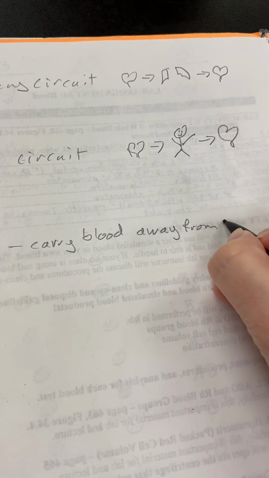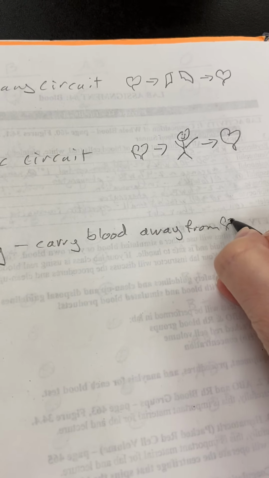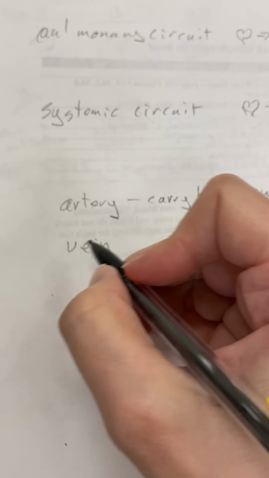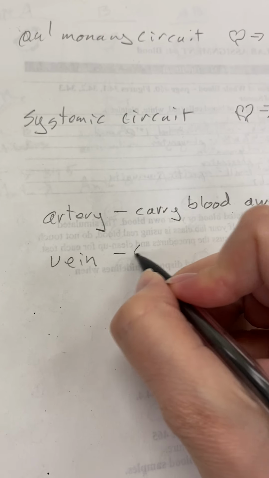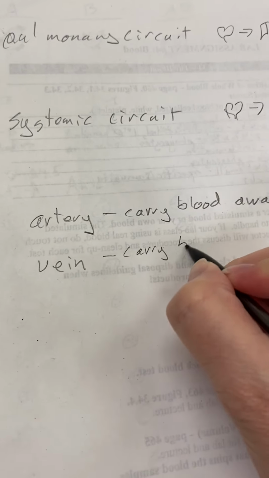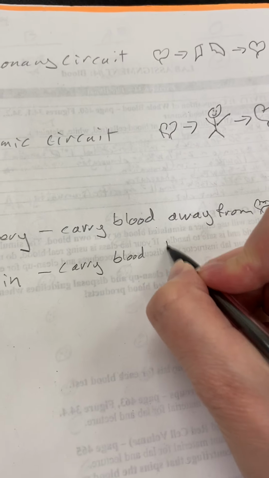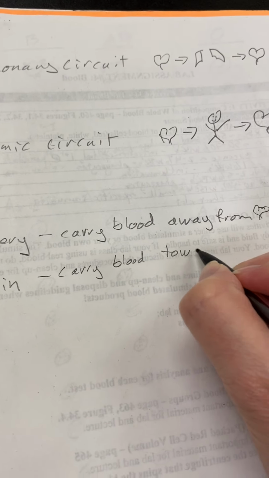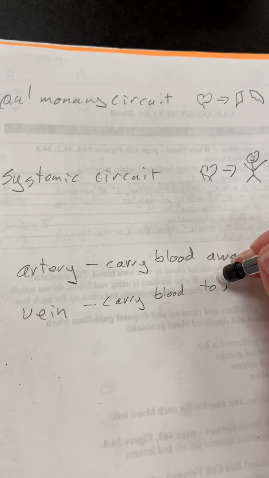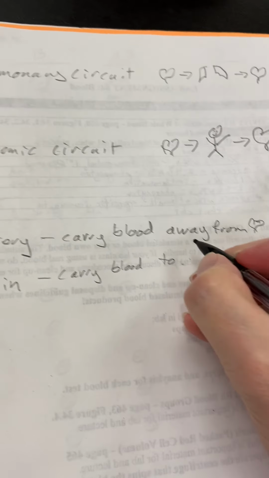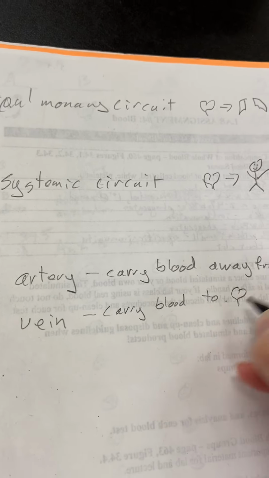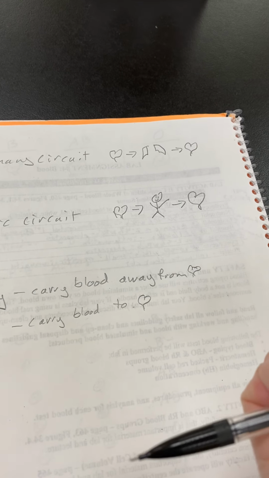And veins carry blood towards the heart. To the heart. Hashtag not an English major.